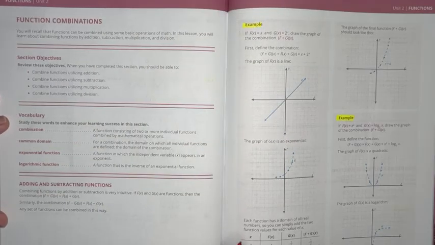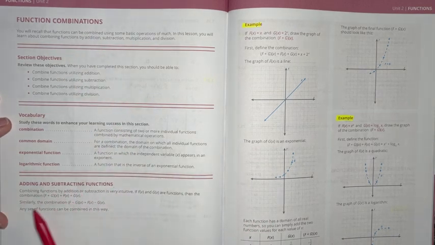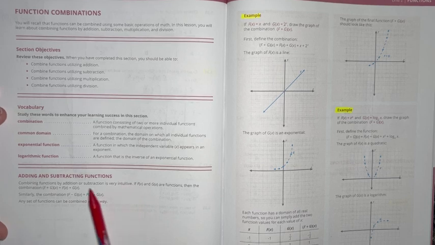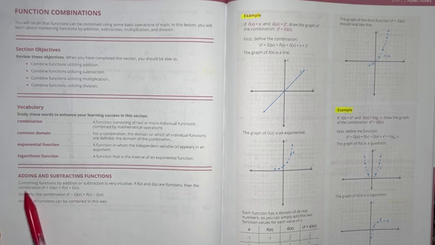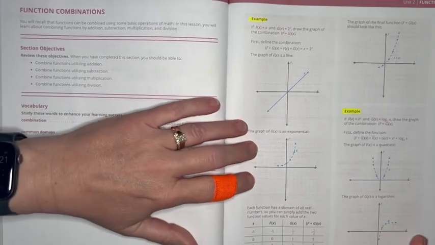Page 90 starts us off with function combinations. All right, adding and subtracting functions is basically what this is about. Combining functions by adding or subtracting is very intuitive. If f of x and g of x are functions, then combining f plus g of x is the same as f of x plus g of x, and the same thing happens with subtraction. So let's take a look at what that means.